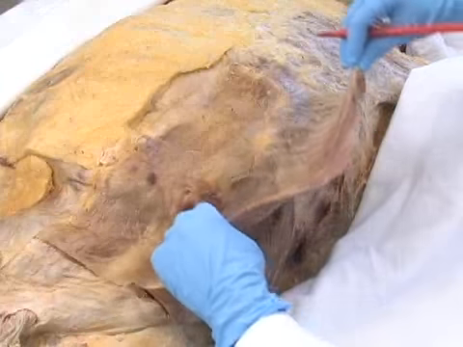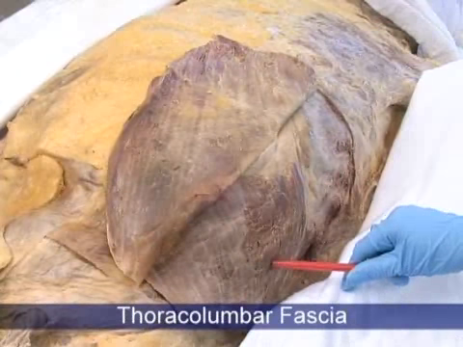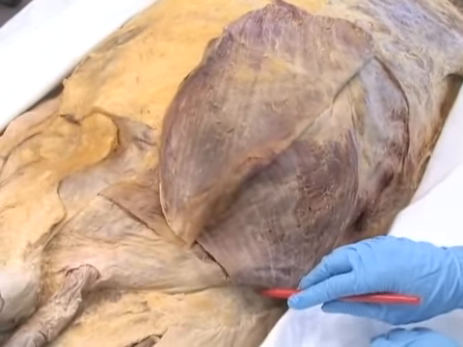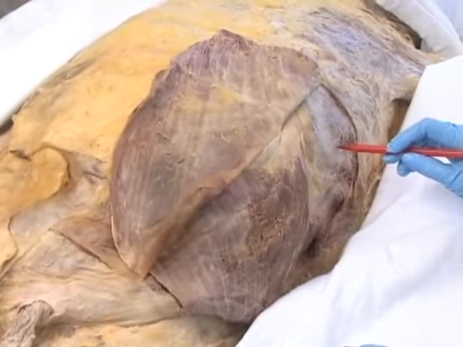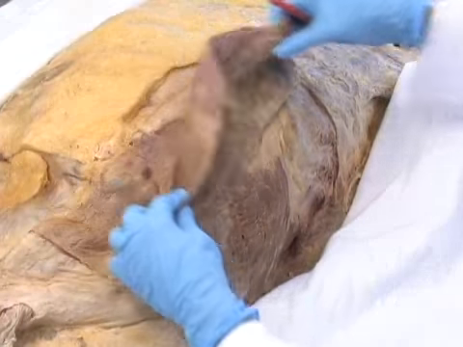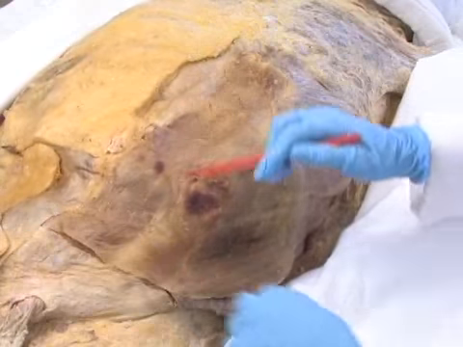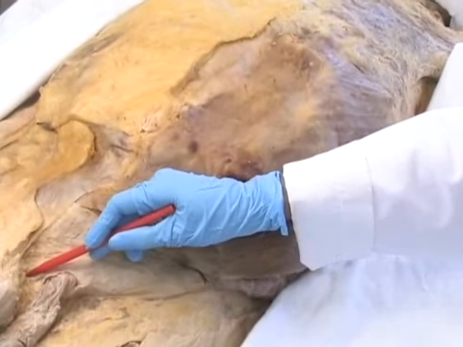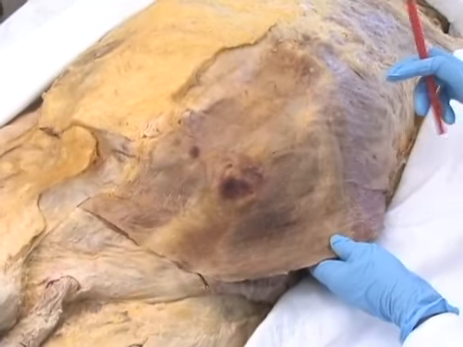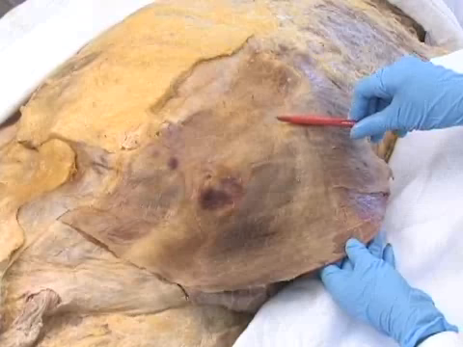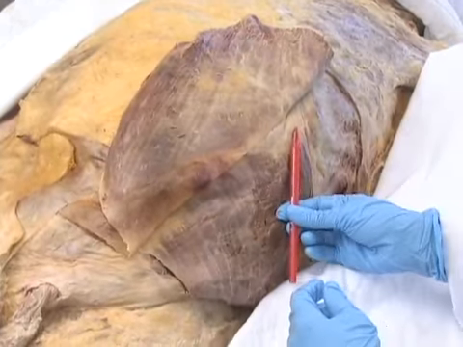The internal oblique muscle takes its origin from the thoracolumbar fascia, not visible here, the iliac crest, and the inguinal ligament. It inserts on the lower 3 ribs and the linea alba, where it forms the rectus sheath. Lower fibers attach to the pubic crest and the pectineal line. Notice that the fibers of the external oblique are passing downwards and medially, and the fibers of the internal oblique are traveling perpendicular to this direction.